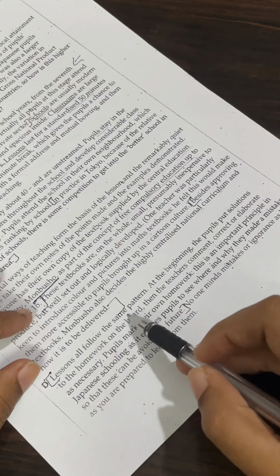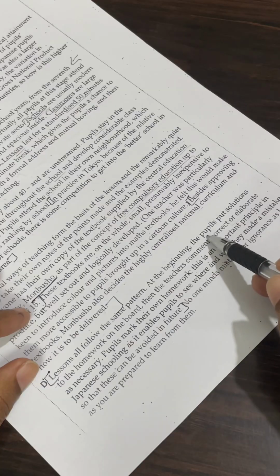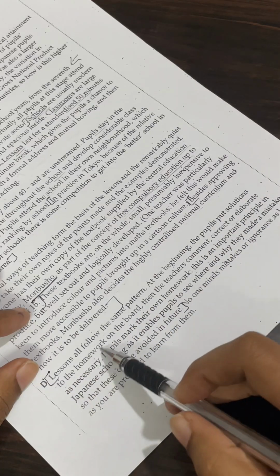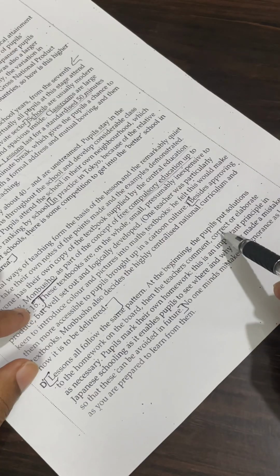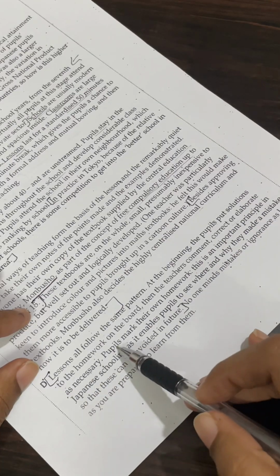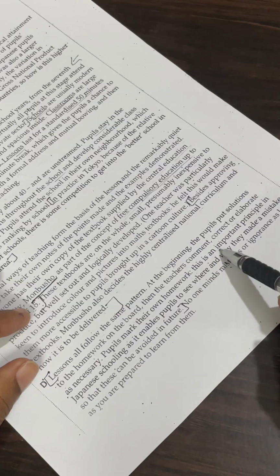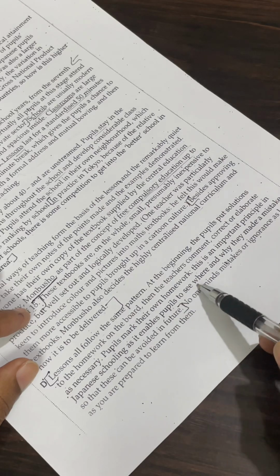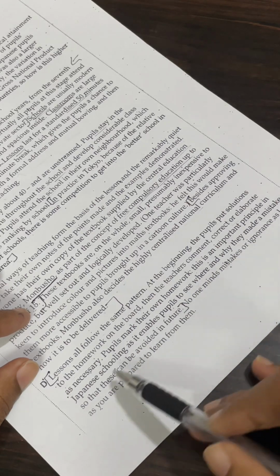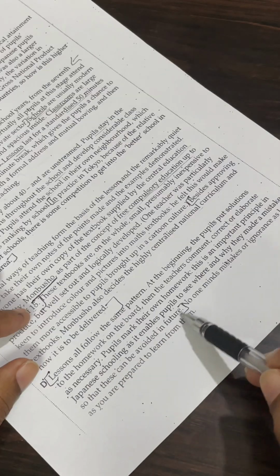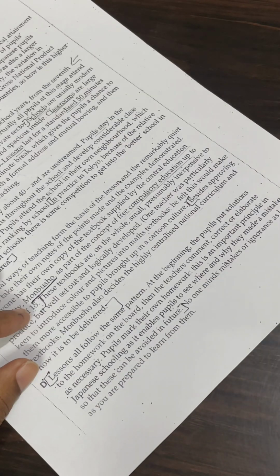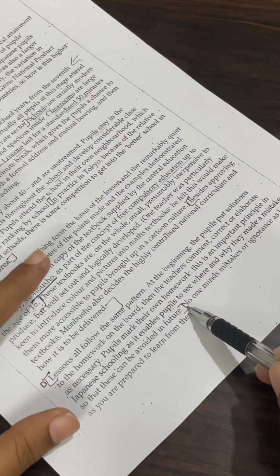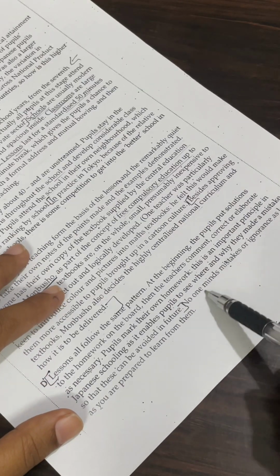Lessons all follow the same pattern. At the beginning, the pupils put solutions to the homework on the board, then the teachers comment, correct, or elaborate as necessary. Pupils mark their own homework. This is an important principle in Japanese schooling as it enables pupils to see where and why they made a mistake so that this can be avoided in future. Now, skim read here. You do not have to read each sentence in detail, just skim read.